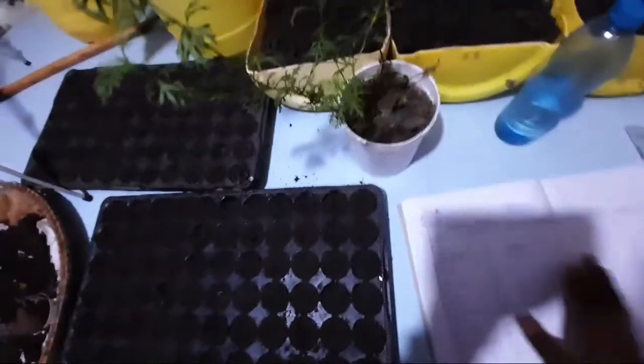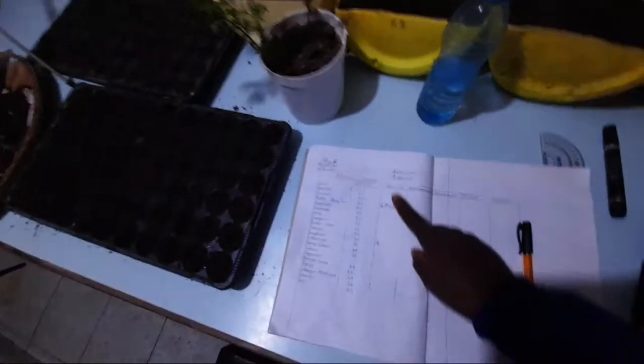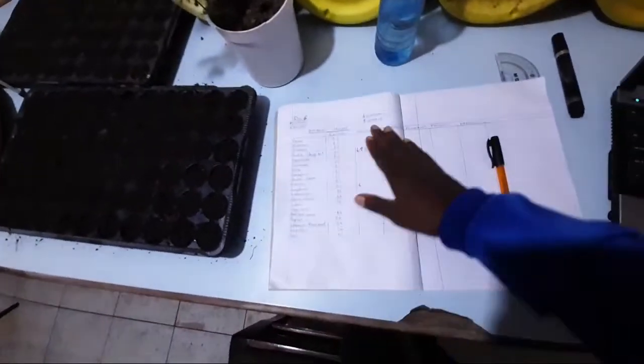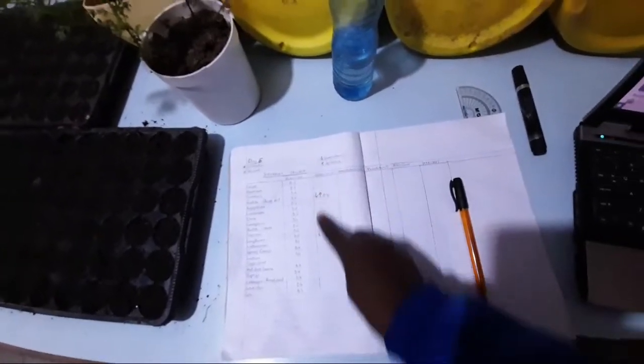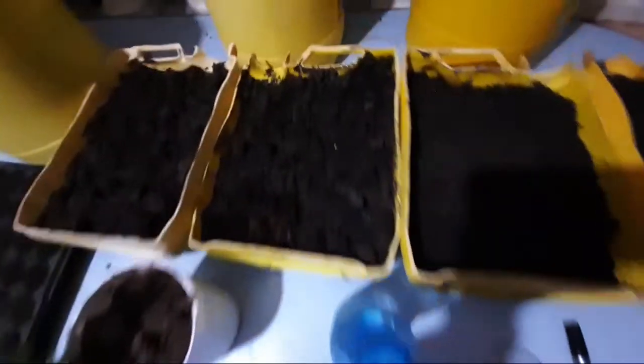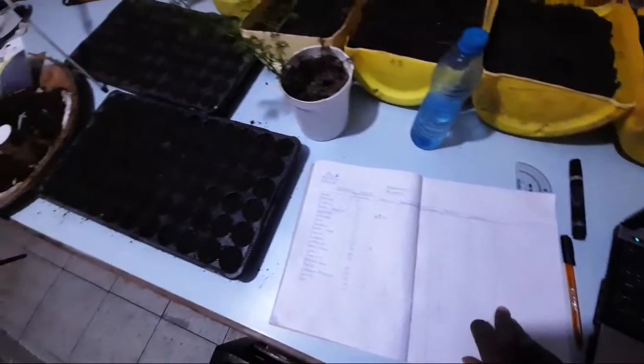At least now I'm going to rectify this. So now at least we have something that is showing us signs of life. Day 6, which is good.